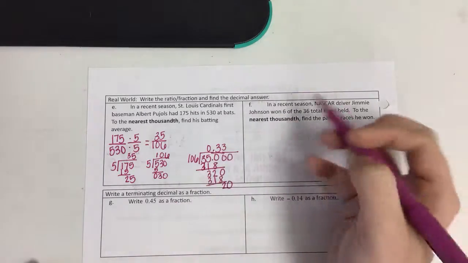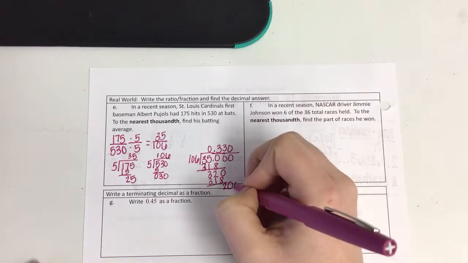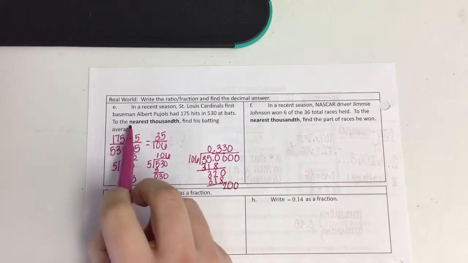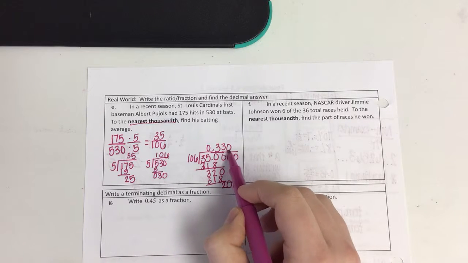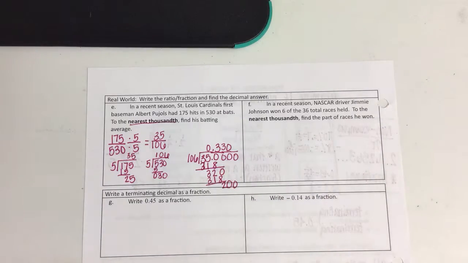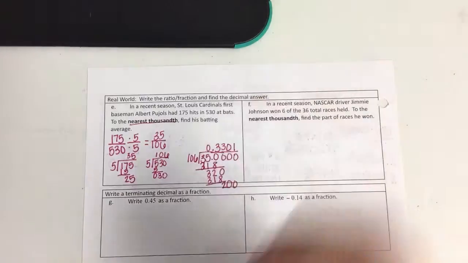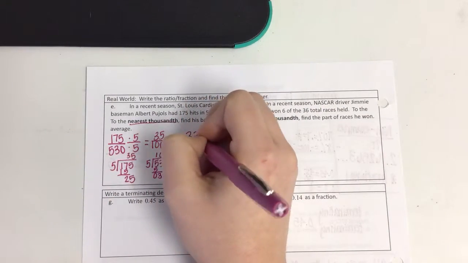I bring down a 0. 106 goes into 20 0 times. Now what we need to pay attention to is how far we need to go. So it says the nearest thousandth. 0 is in my thousandths place, but I need to go one further to know how to estimate my 0. So we know 106 goes into 200 only one time. So we're going to approximate this to be about 0.330.